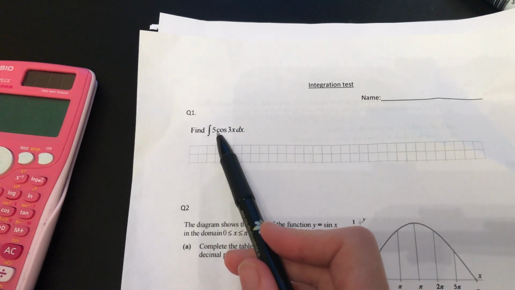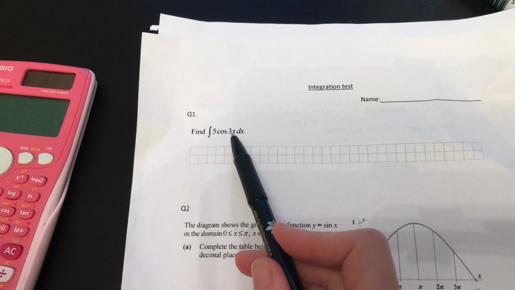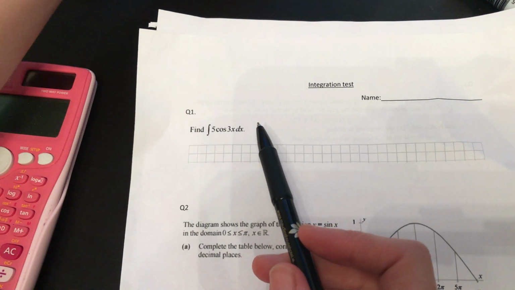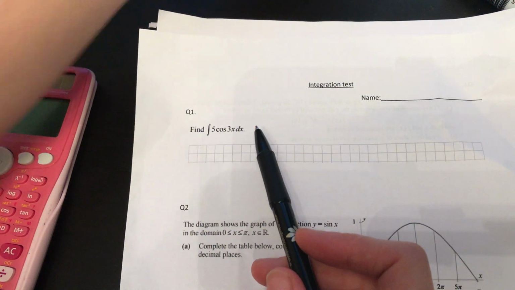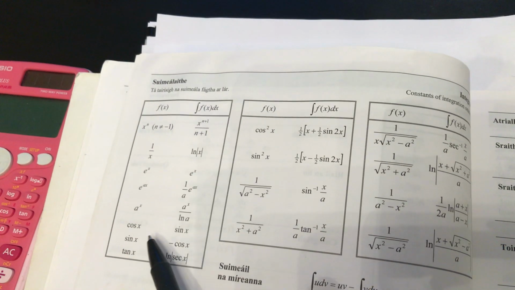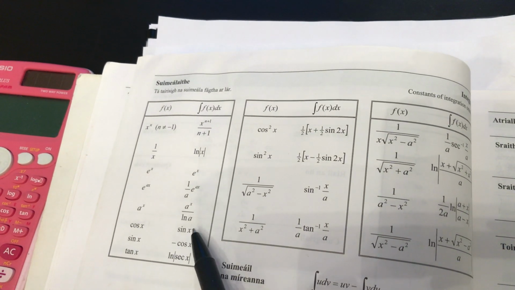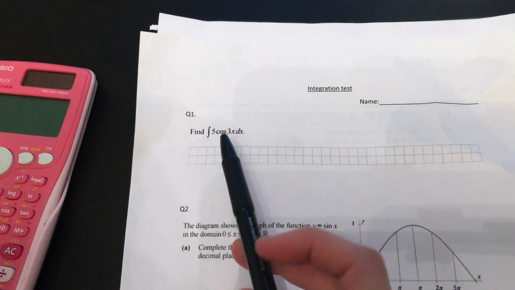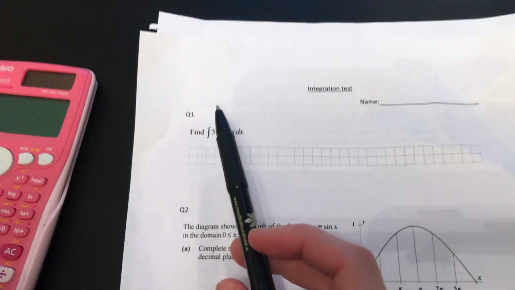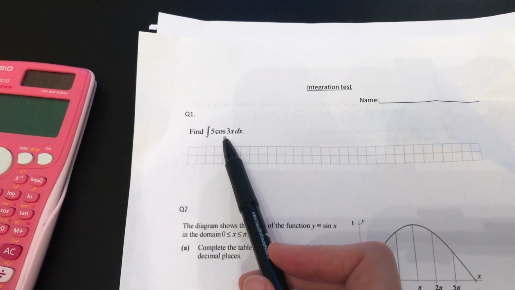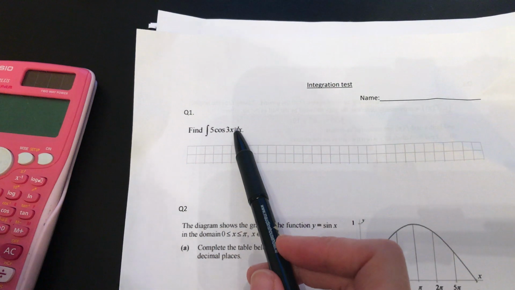We want to integrate 5 cos 3x dx. Go to your log tables, to your integration page. So if you want to integrate cos, it'll change to sine. But it doesn't, it just says cos x. It doesn't say cos 3x. So you can have a look.